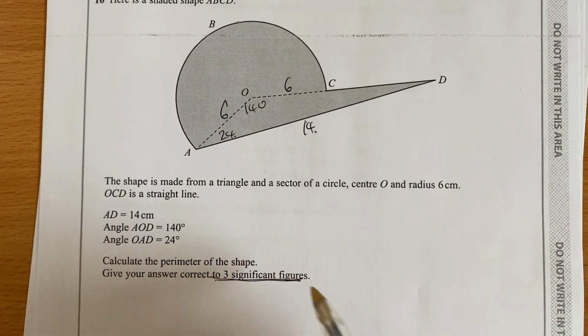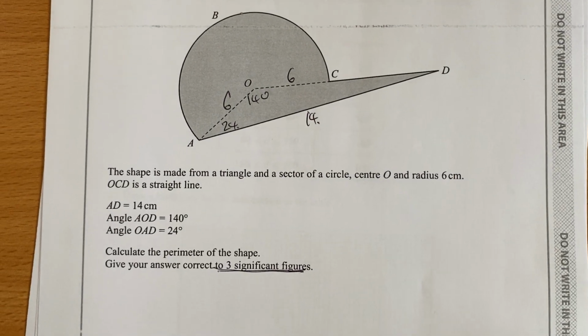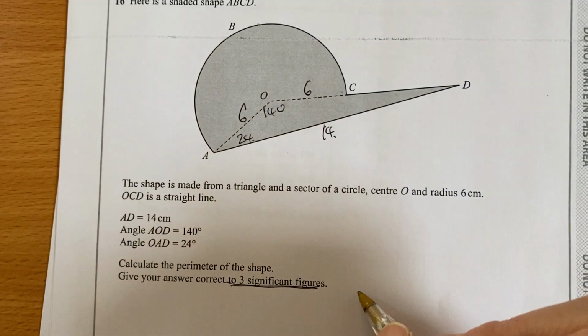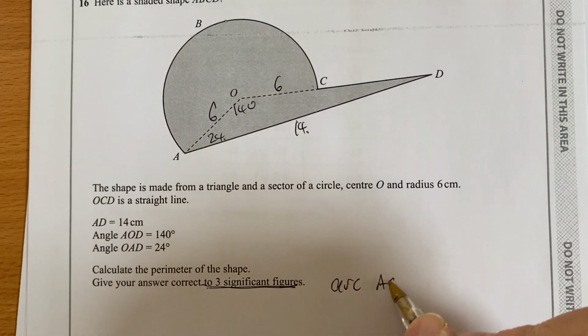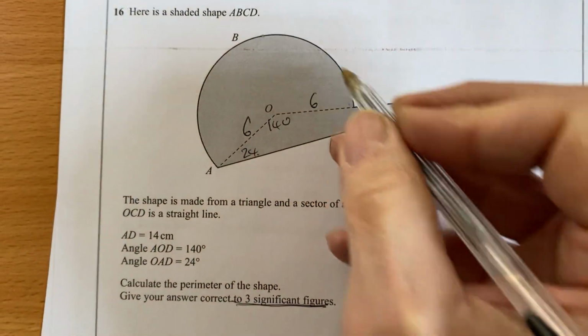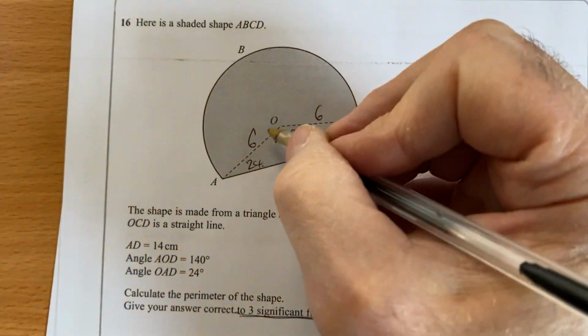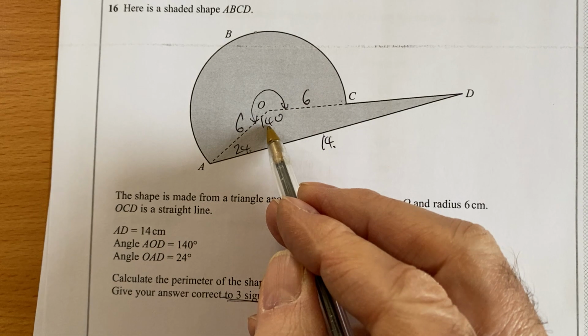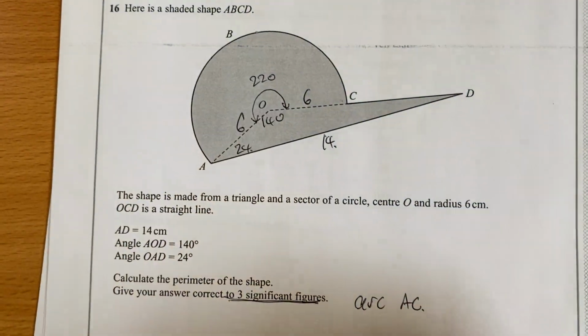Remember, you don't want to lose a silly mark just because of that. So in order to do that, I can see that we've got an arc here. So let's look at the arc AC. Now the arc is a fraction of the circle. This bit here, if that's 140, that must be 220, mustn't it?